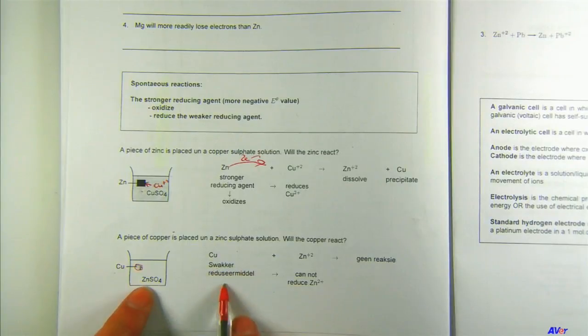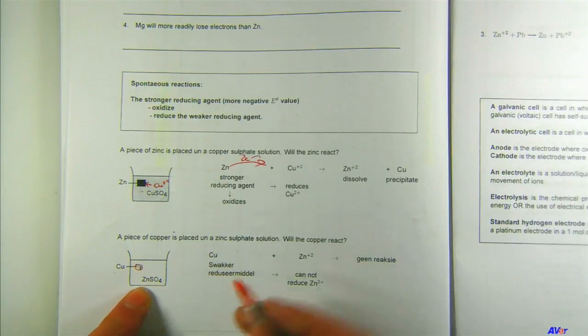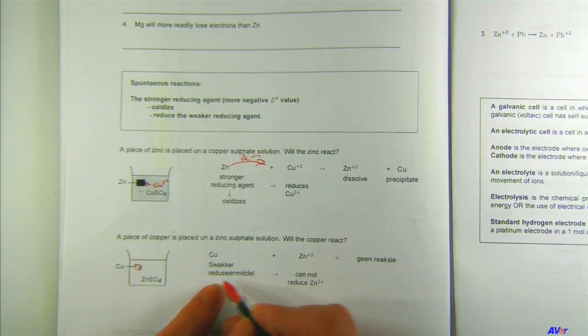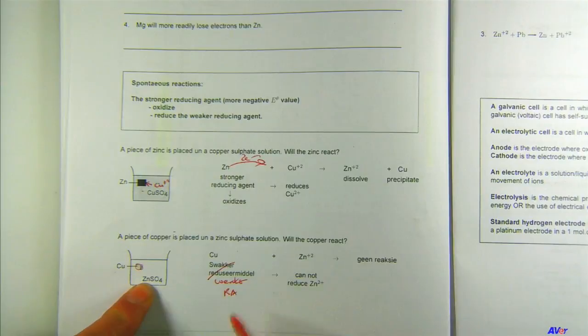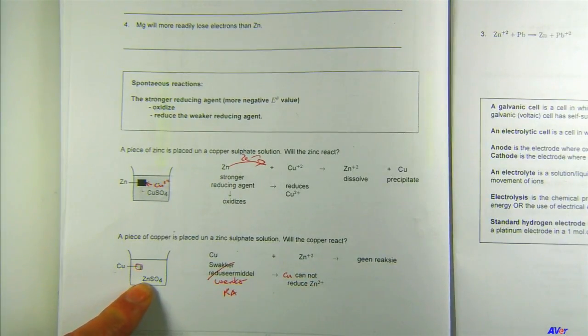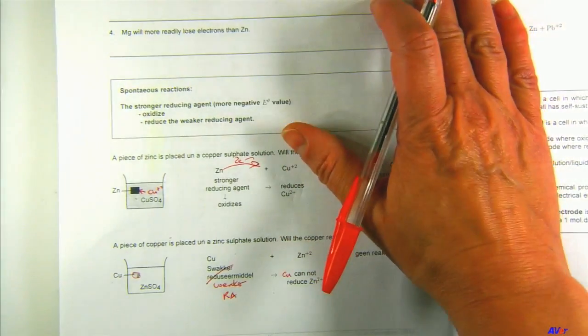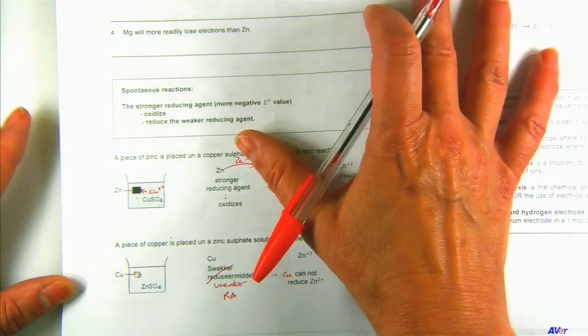Copper is the weaker reducing agent, and it cannot reduce the zinc 2+. So it's all about who's fighting harder, right? Who's fighting harder to have noble gas structure.